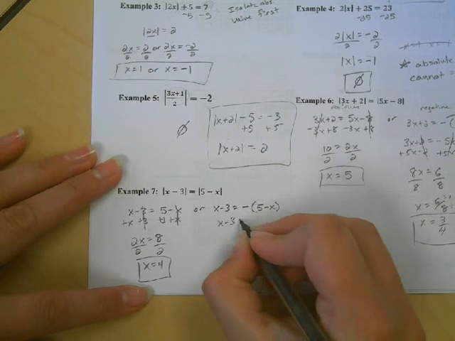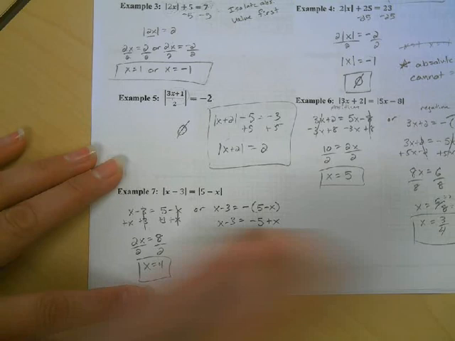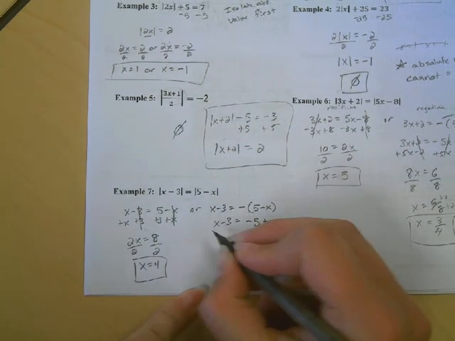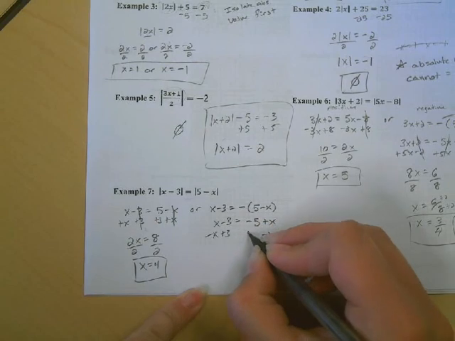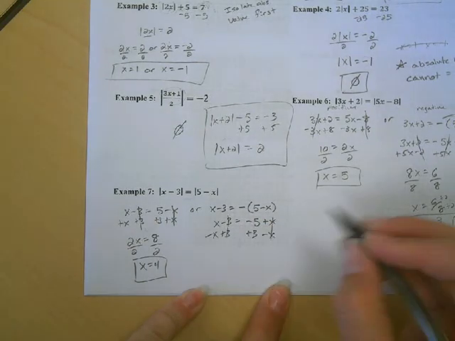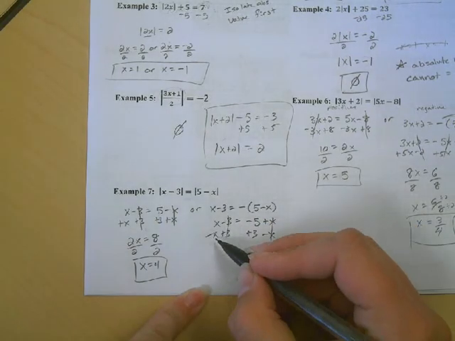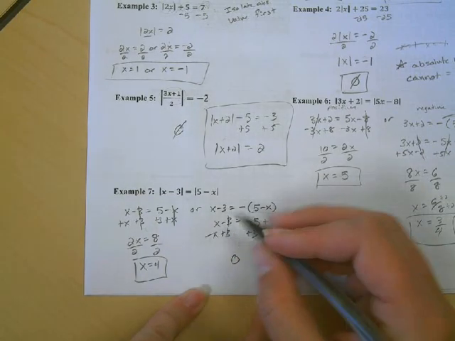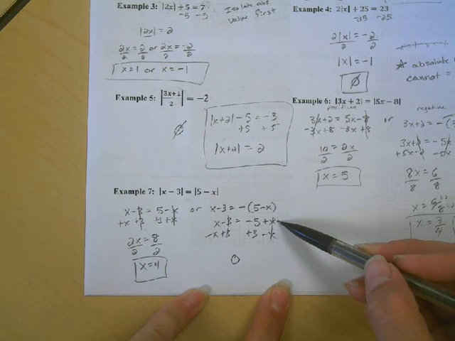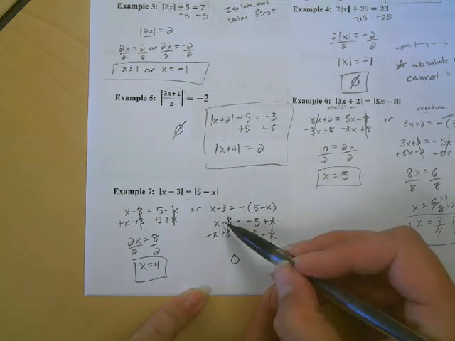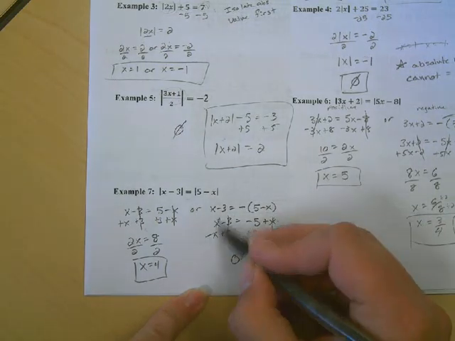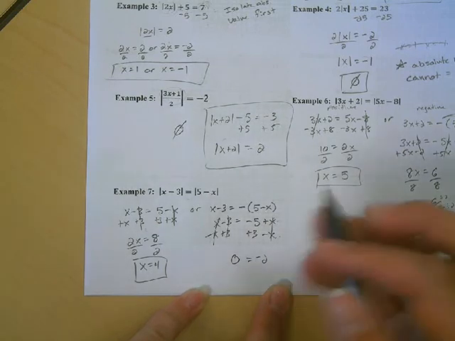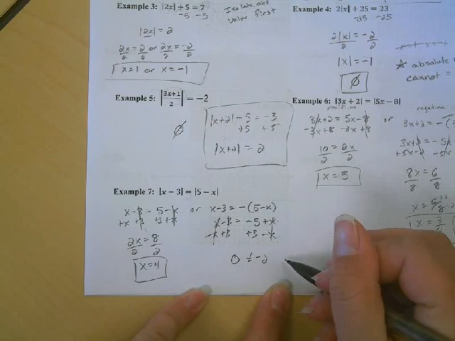Okay, do the same thing for the second one. Here we go. X minus 3, negative 5, positive x. Okay, so here, when I go to subtract, boom, minus x plus 3, just like we normally would, right? But when I do that, x minus x is 0. Don't try to keep an x there, okay? It's just like over here. X minus x was 0 on this side. X minus x is 0 on this side. So it cancels. I end up with 0 equal to negative 2. Okay? That is not a true statement, which means this thing right here is a no solution.